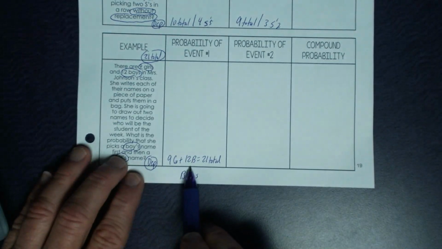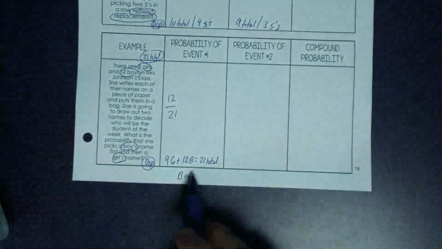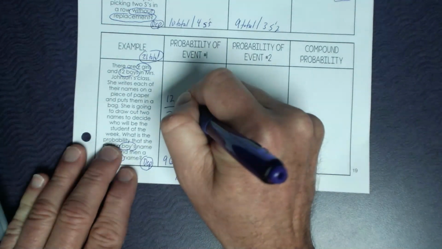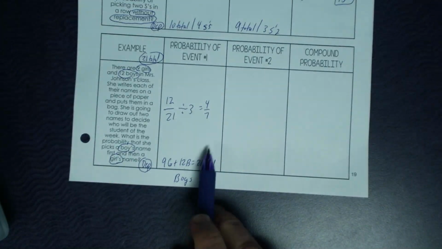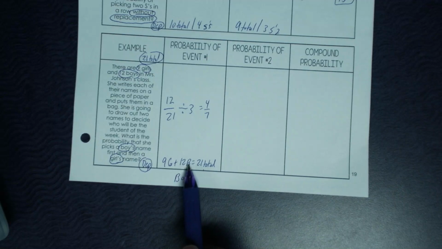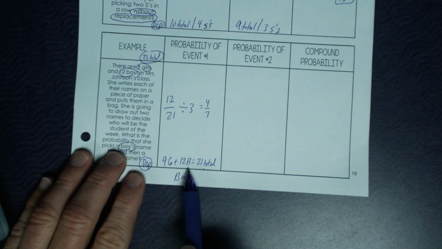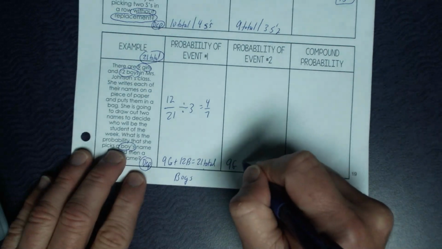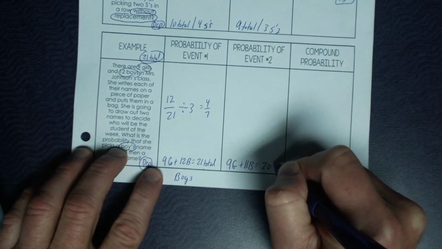Okay, here comes the boys. 12, excuse me, out of 21. That takes care of boys. 12 boys out of total 21. This divides by 3, and it gives you 4/7. Okay, so this is the probability of the first event. Now, we took the name of a boy out and left it. So here's the changing part. 9 girls did not change. Now there's 11 boys, and the total is also going to go to 20.